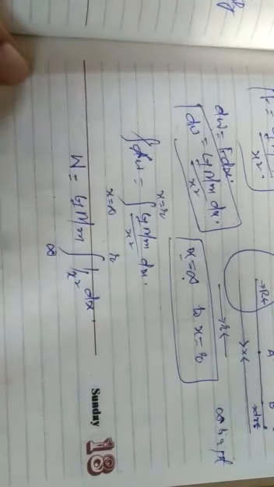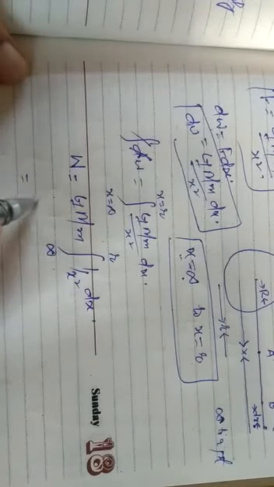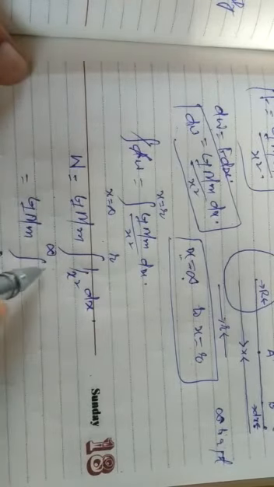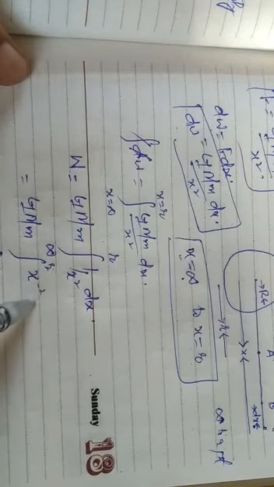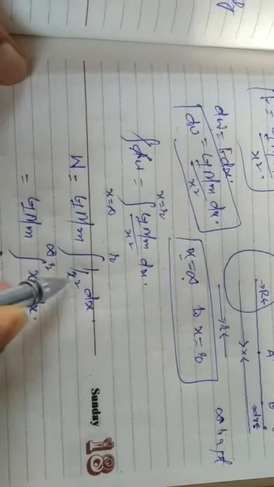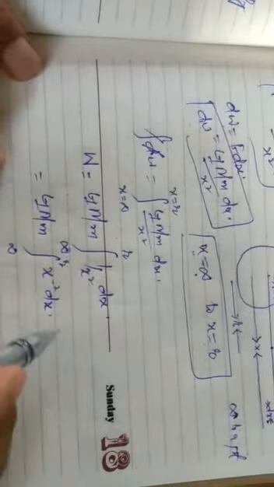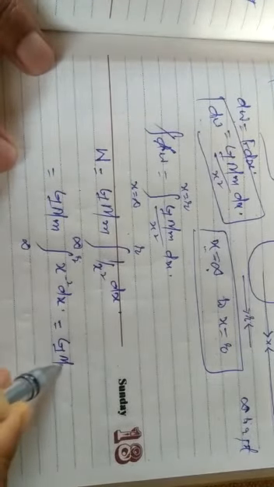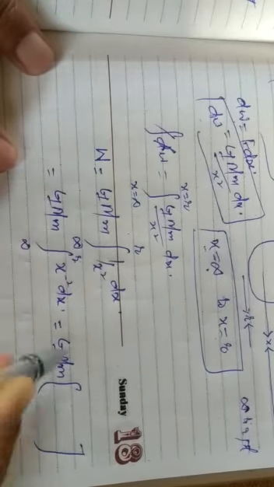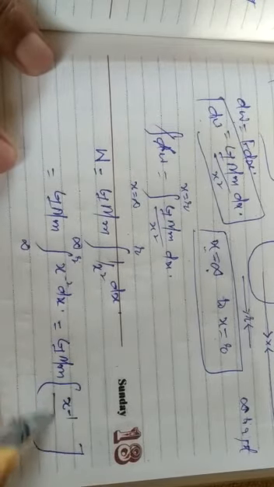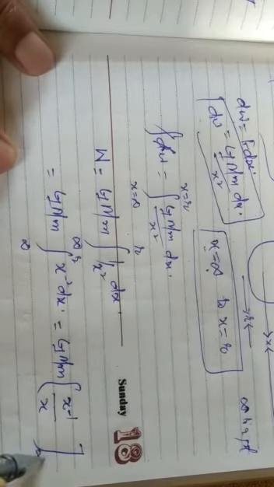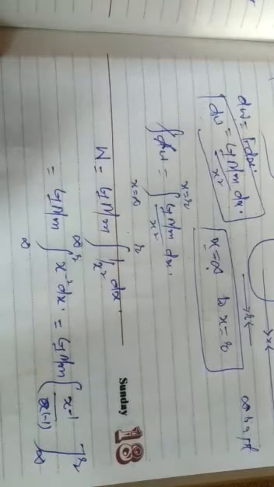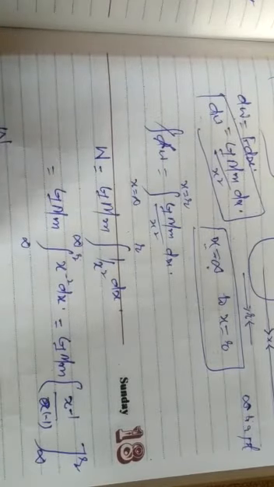Now this is the integral. In the second step, we take G, M and small m outside, and it will be the integral from infinity to r of x raised to the power minus 2 dx, because we have taken it from the denominator to the numerator. On solving, it will become G M m times x raised to the power minus 1 over minus 1, from infinity to r. This minus 1 will come out.